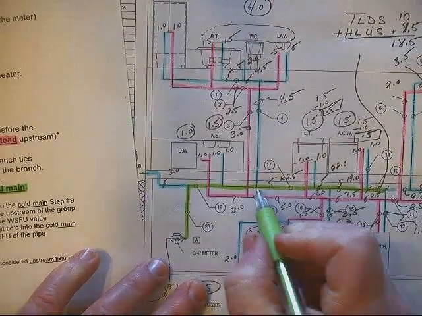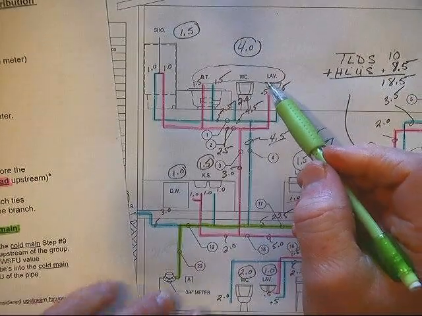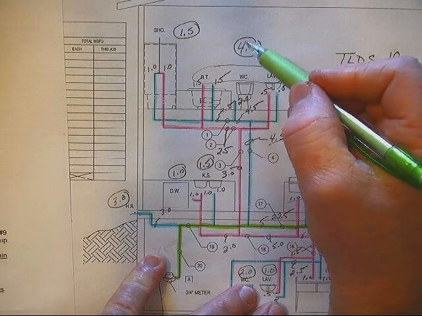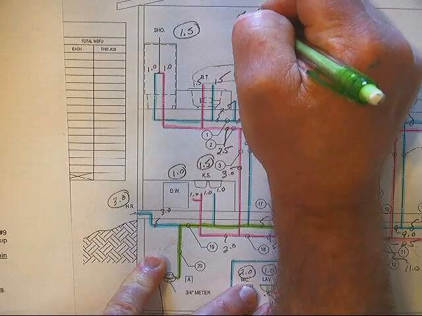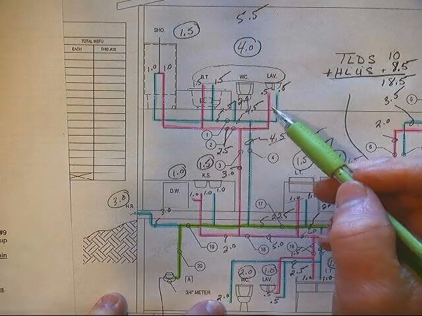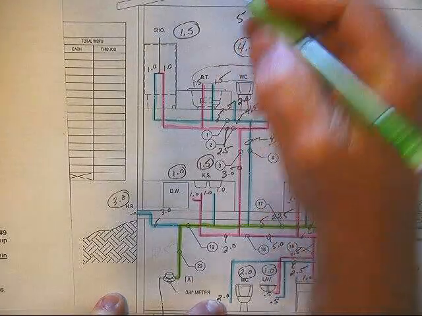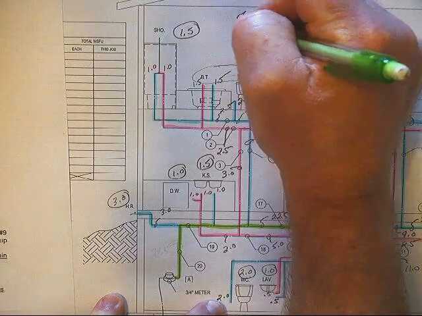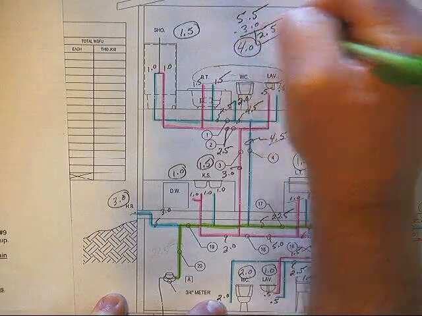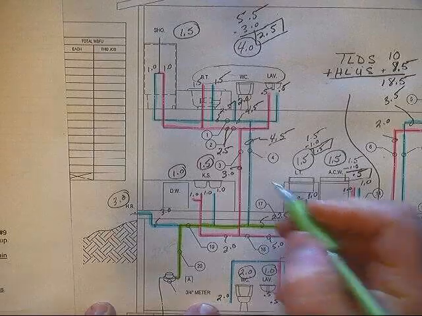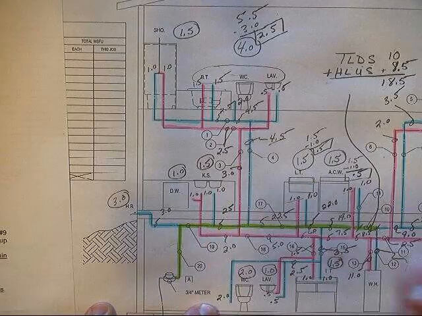Then we'll work back to the next branch that ties in, and we'll go back upstairs here, and upstairs we find the bathroom group and the shower, and that would put us at a total load of 5.5. We will subtract the hot load from that group of fixtures, which in this case was 3. We'll subtract that, and we will be left over with 2.5. That 2.5 gets put back onto our cold main, and we go to 25 WSFU.